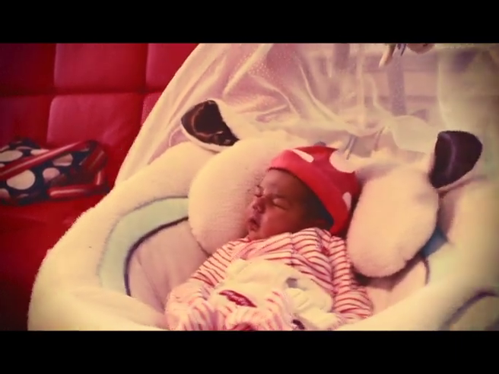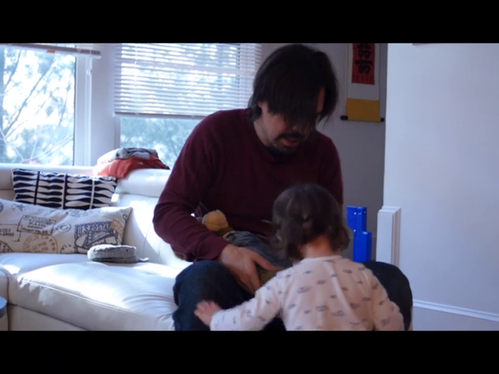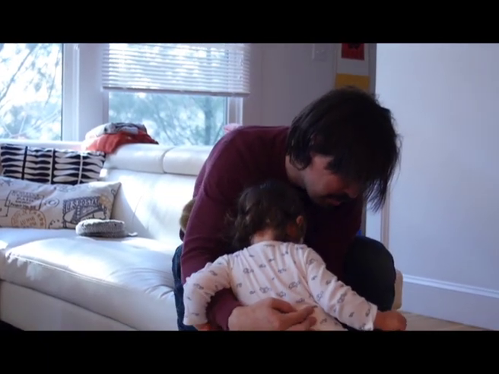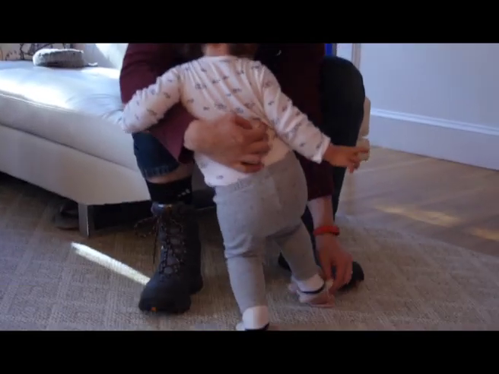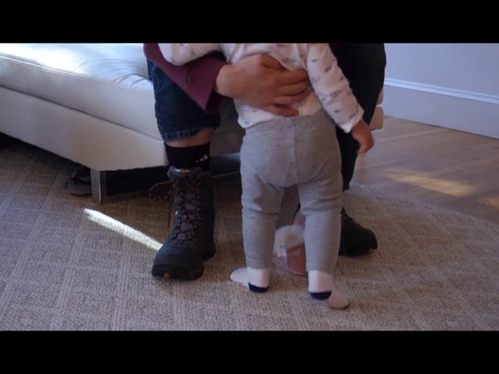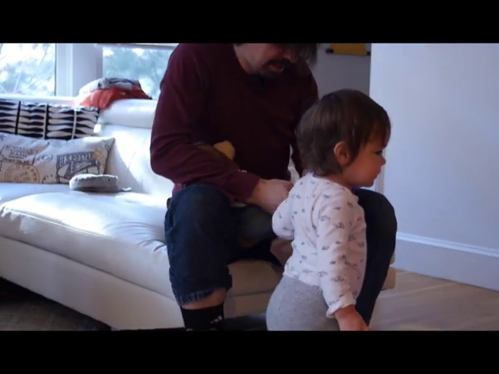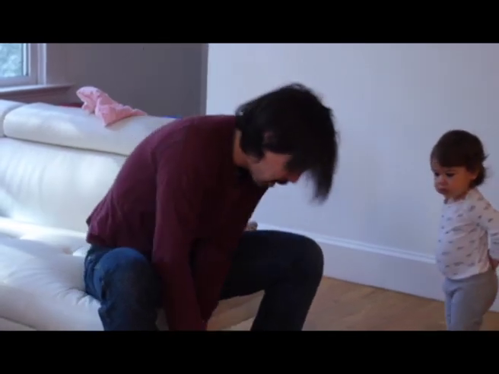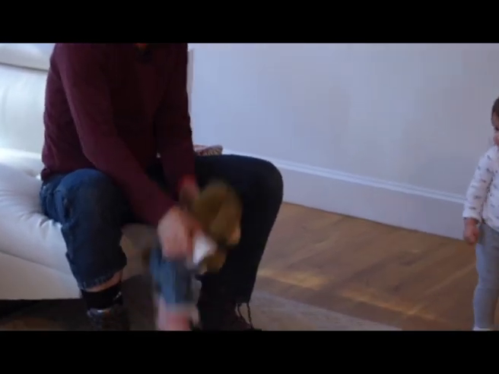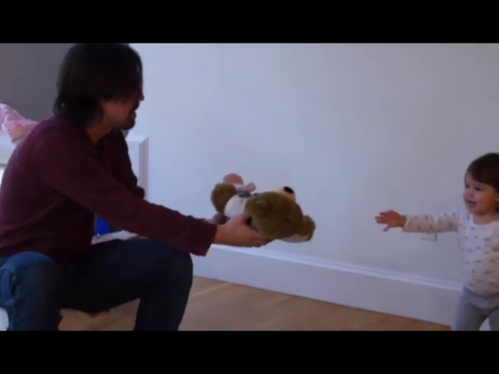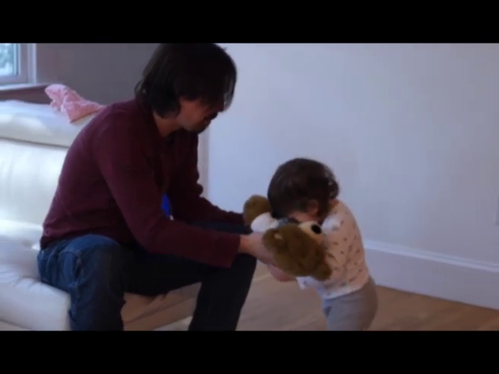For Iriska? But this is too little. It's too little for you. You cannot put this on anymore. It's too little for Iriska. Let's put it on the bear. There. Eat it like a hot dog. Yum, yum, yum.